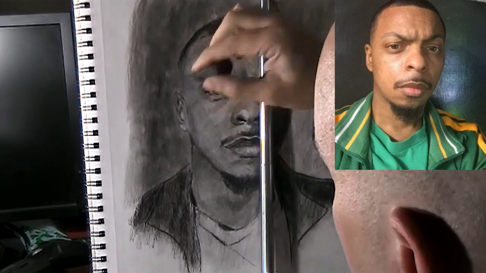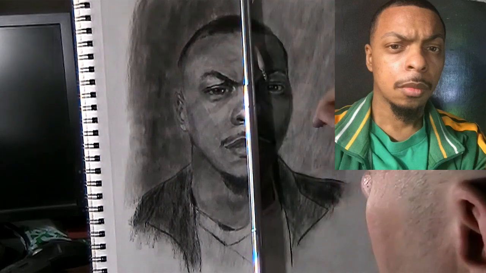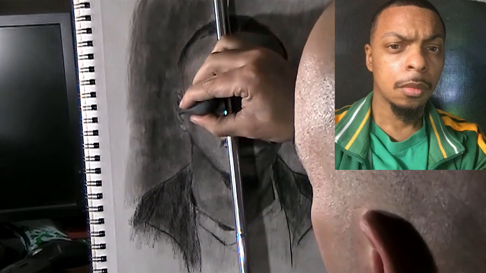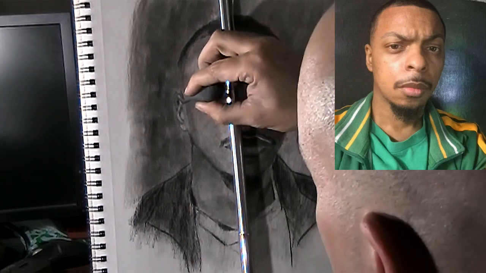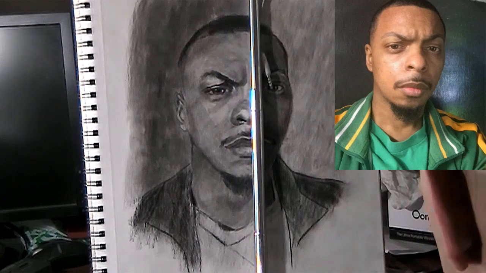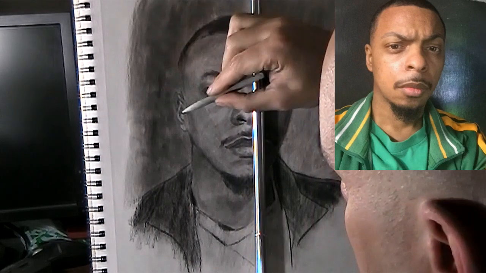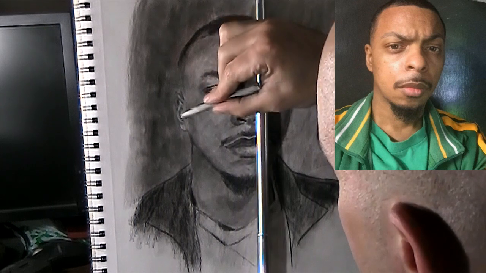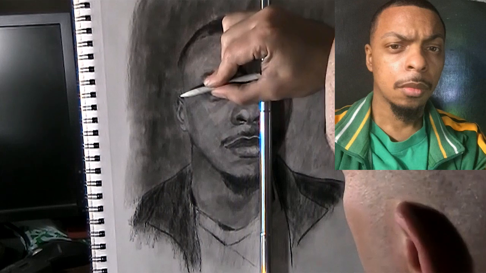So we're working on the ear here and just bringing out some of the highlights. You can see if you look in the reference picture, the ear has some light points in there because the light seems to be coming more from this side of the face. And I really do like how his ear turned out here. I think we did a pretty good job at making it look like an ear.